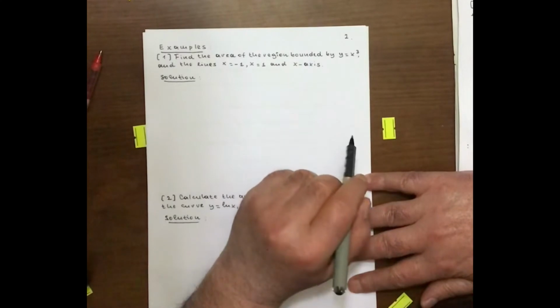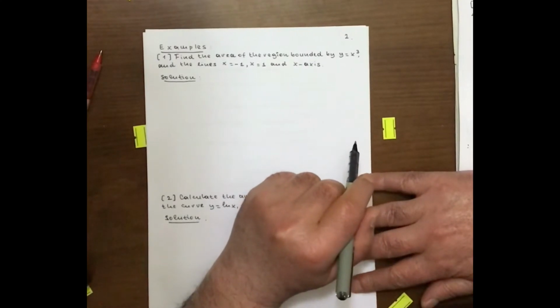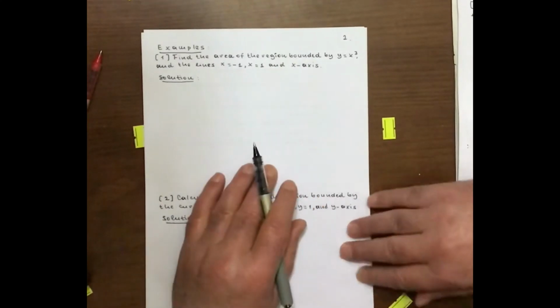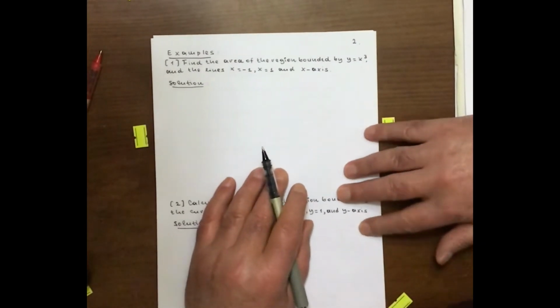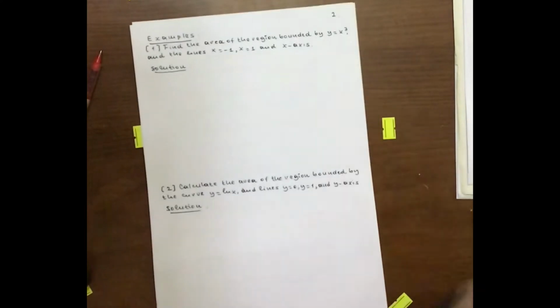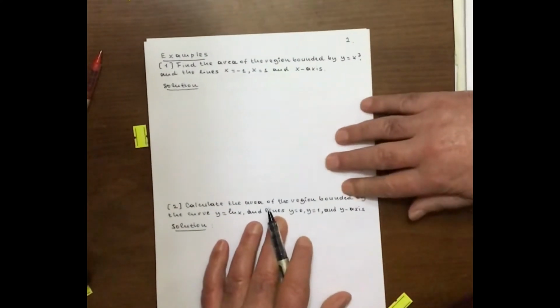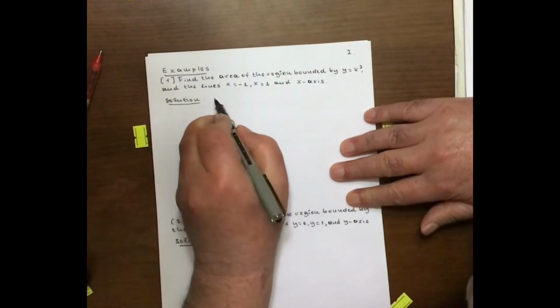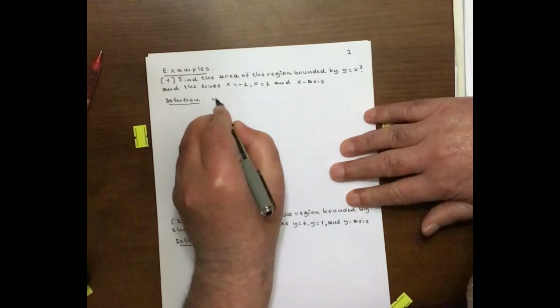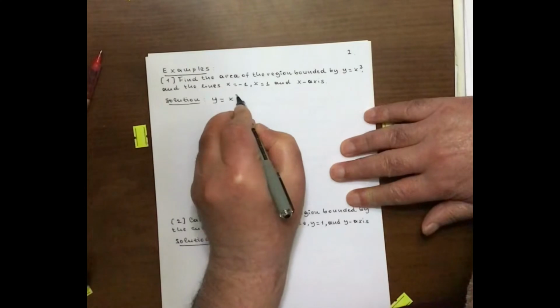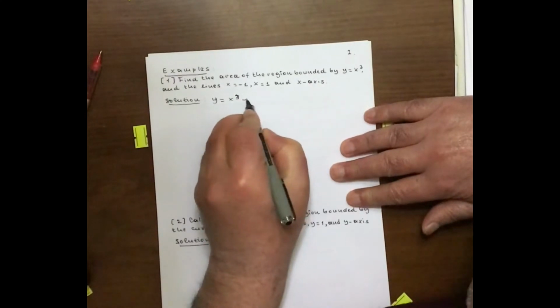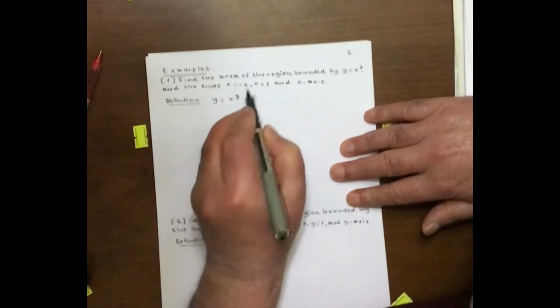The solution of this question can be like this. As you can see, our curve is y equal to x cubed, say function f.